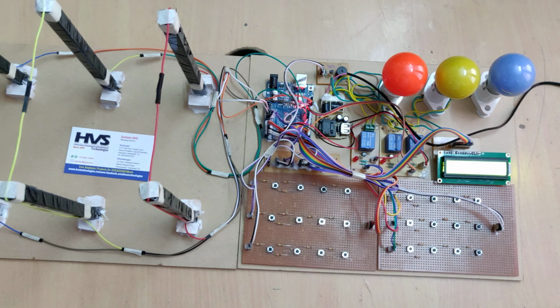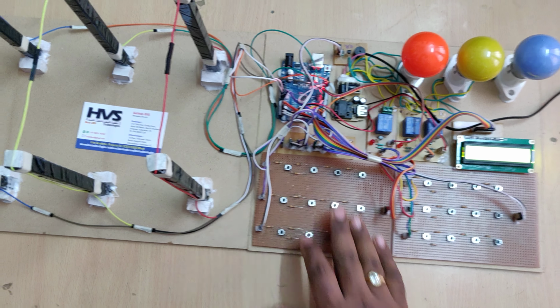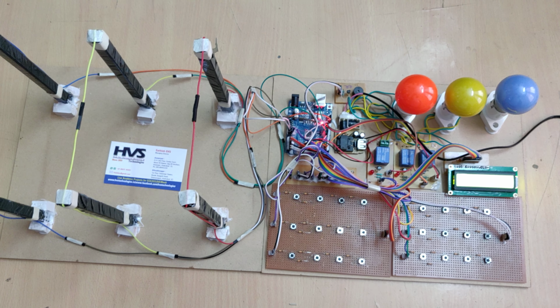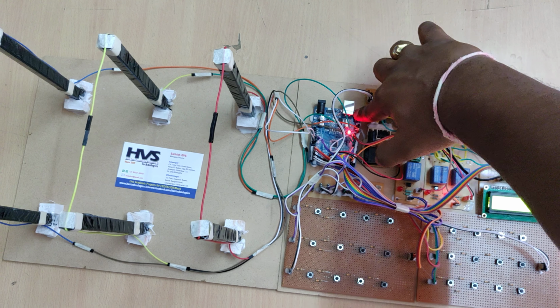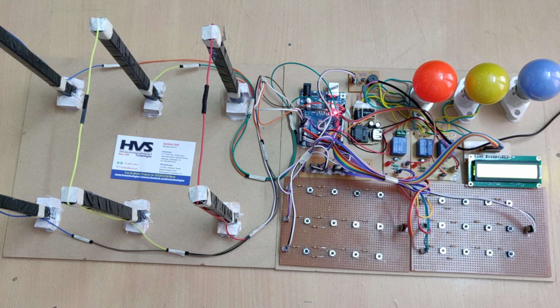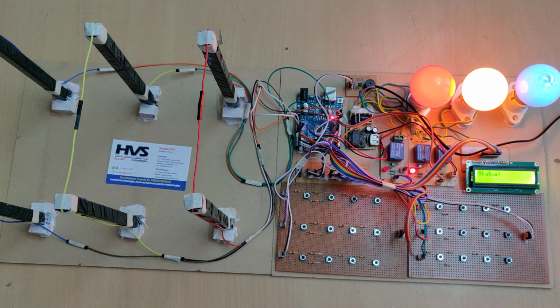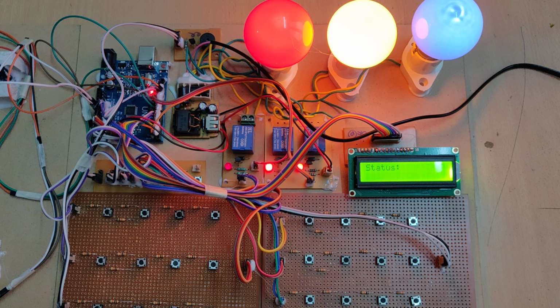Once the power supply is disconnected, in order to resume the power supply, we manually need to check the status and then reset the system. This is the reset switch. Once you reset, it will switch off the three phases again and check for faults. If there is no fault, it will switch on the power supply to the phases.